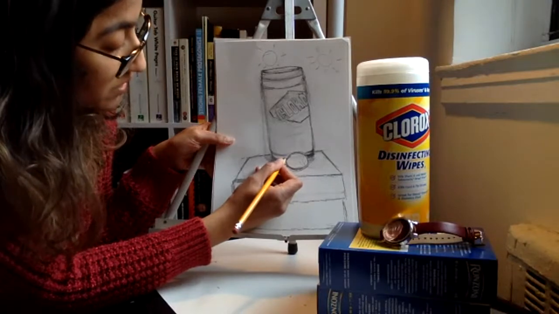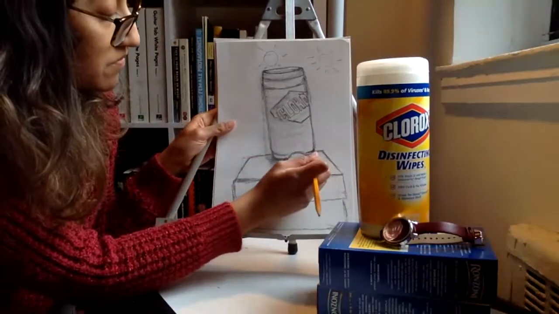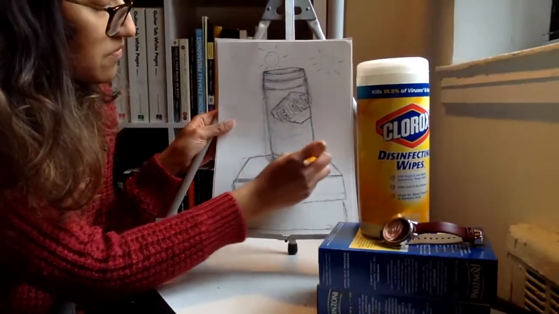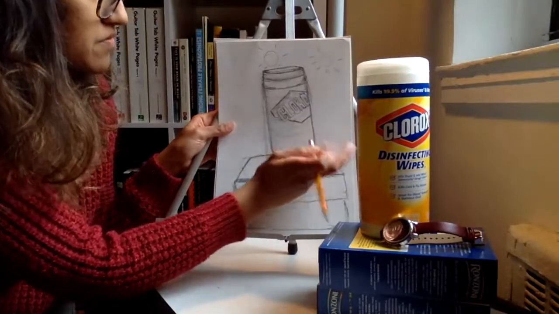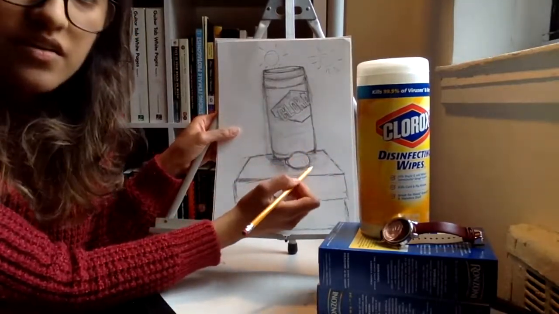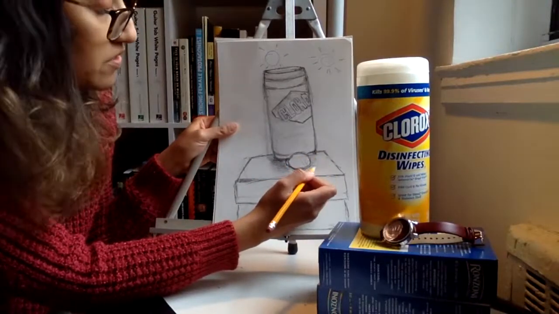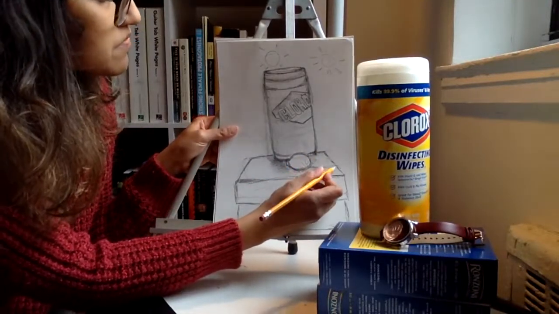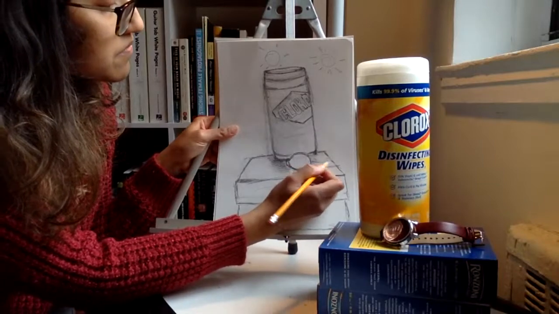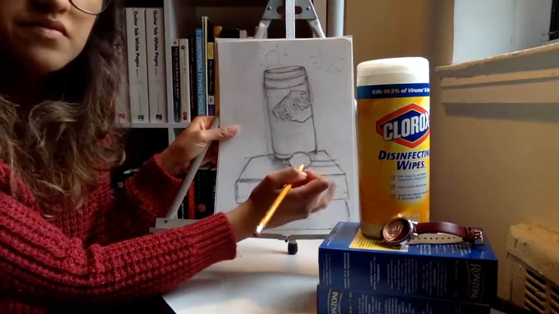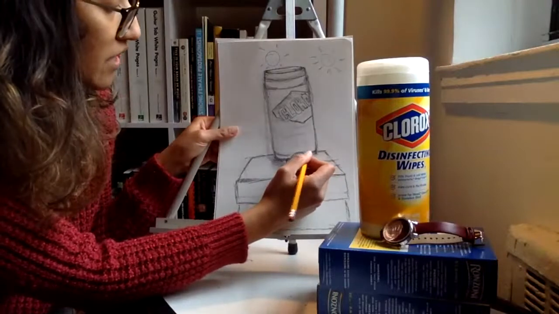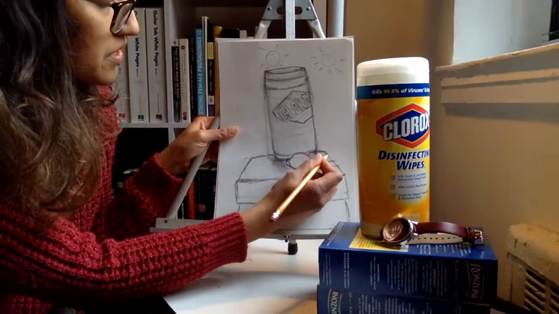So here's the wristband. Okay, I'm going to draw that in. That back part is going to be here. Okay, and then that front part is going to be on top here.